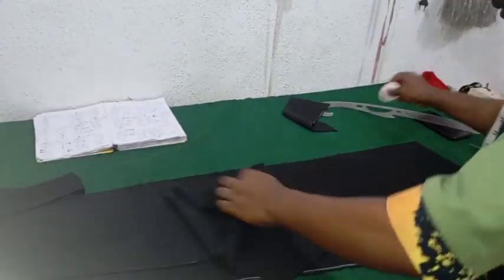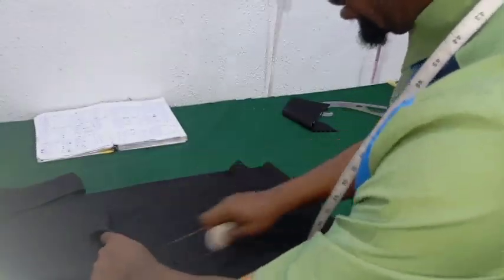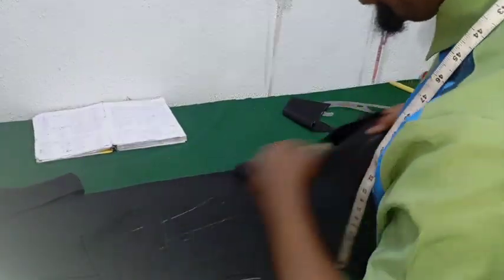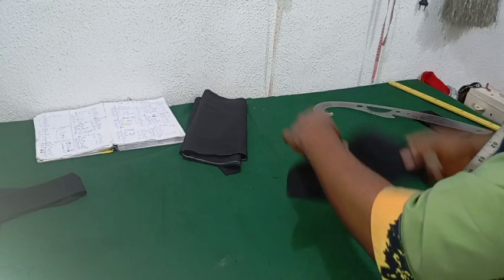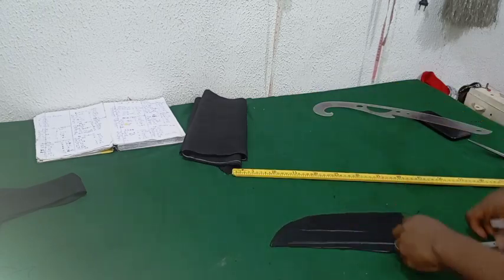Now we are done with, remember to mark, because the front and the back look alike. Okay, so we are done with the front and the back panel. Now we'll be cutting our zip flyer with our zip flap. We have 2 inches by 10.